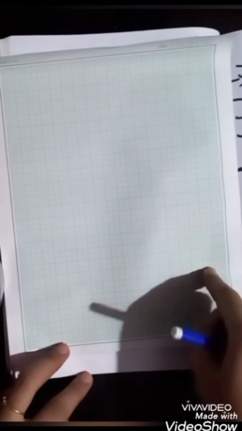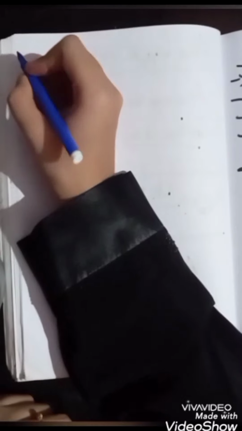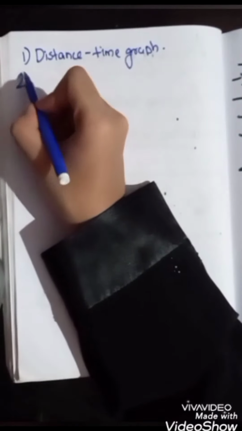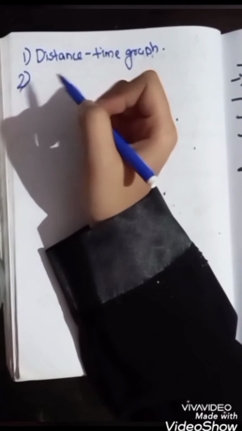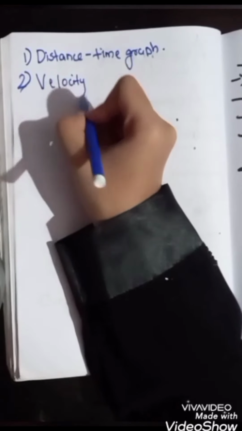Here there will be two axes, the x-axis and the y-axis. In order to represent a motion, there are two types of graph that we have to study. The first graph is the distance time graph, and the other is the velocity time graph.